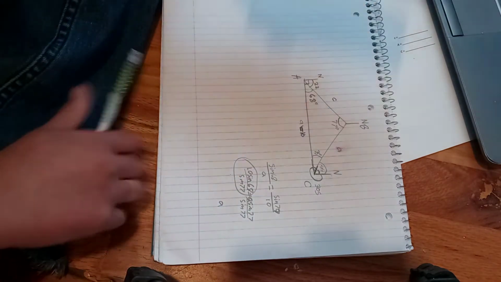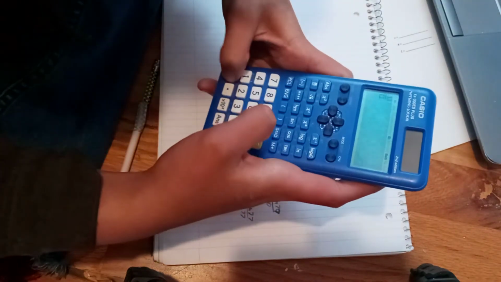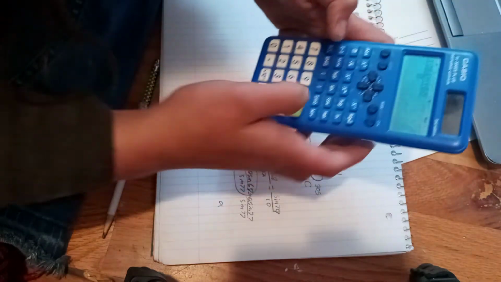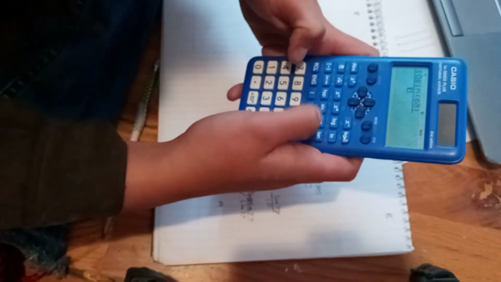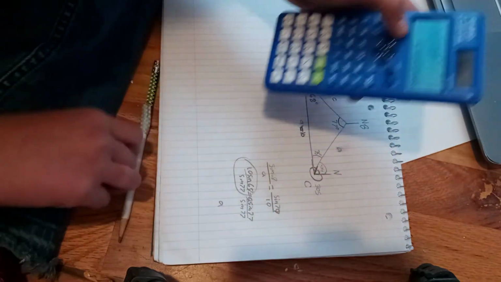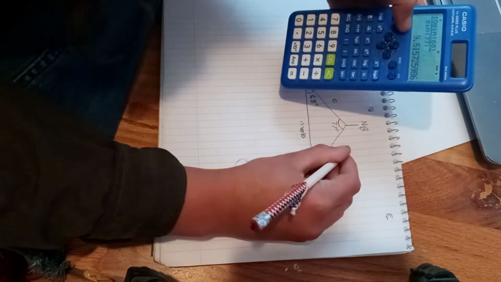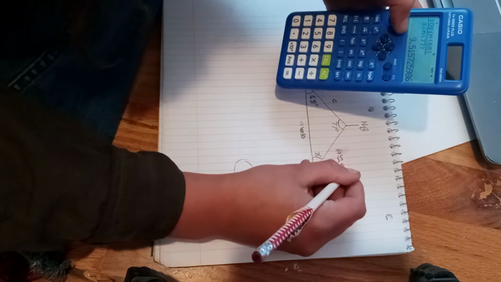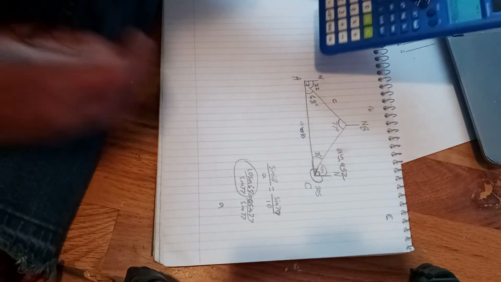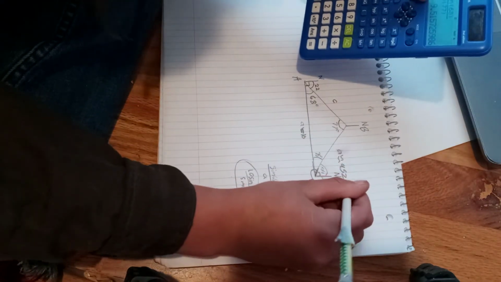So just punch that into your calculator: 10 sine 68 over sine 77. Okay, so A roughly equals 9.52. And that's miles.